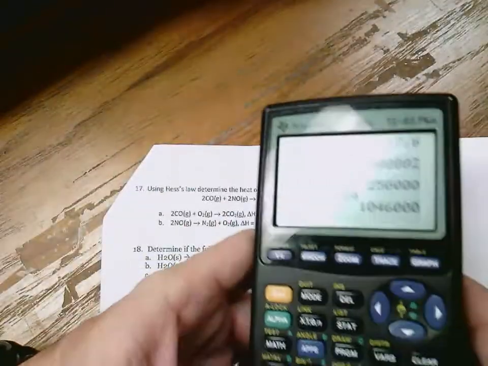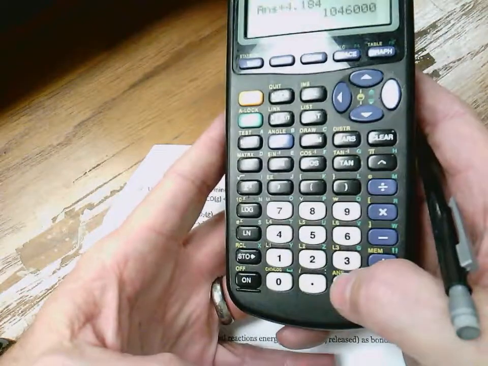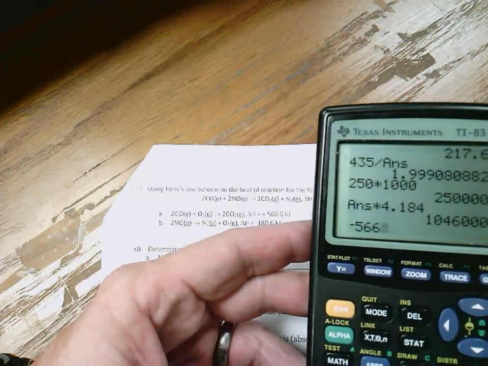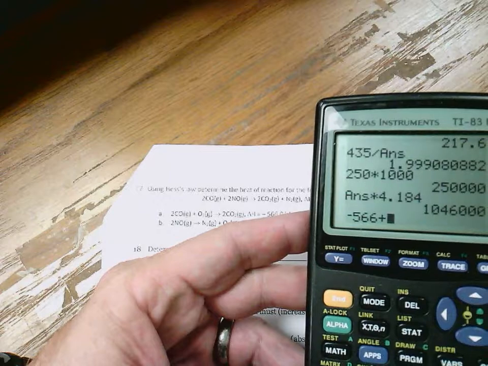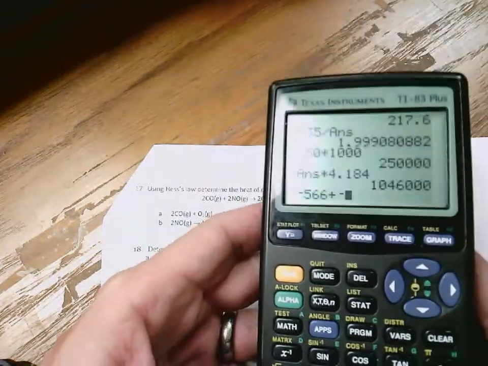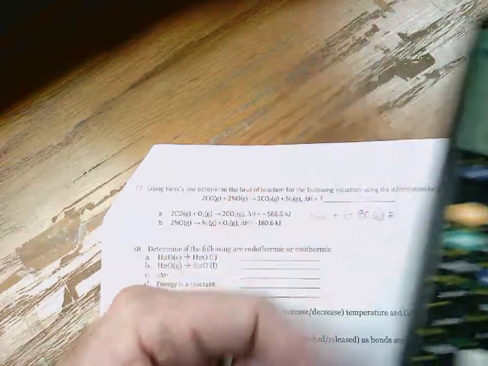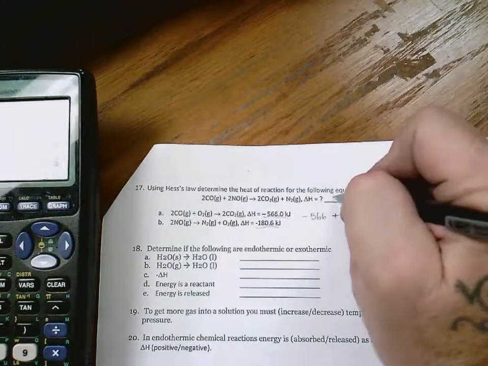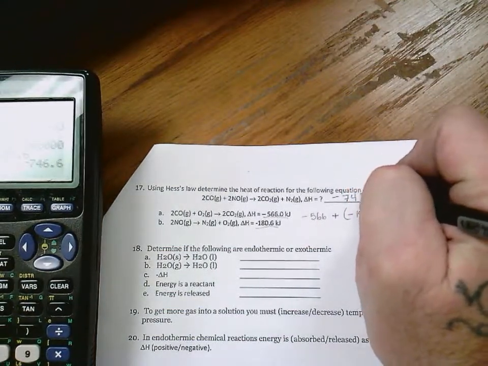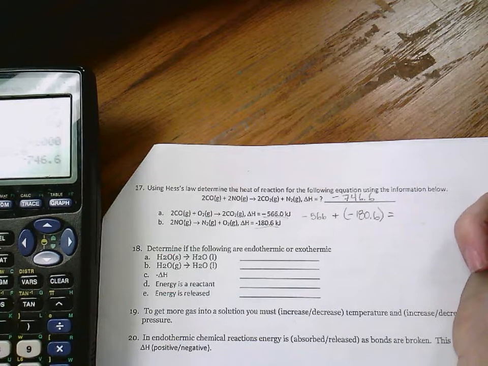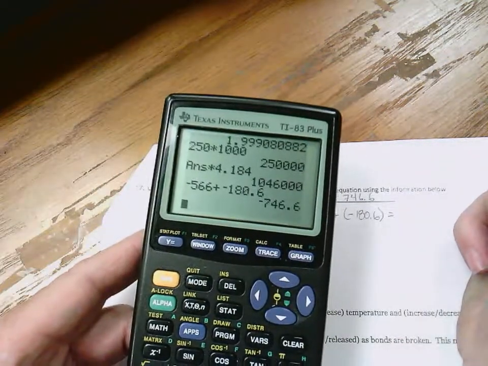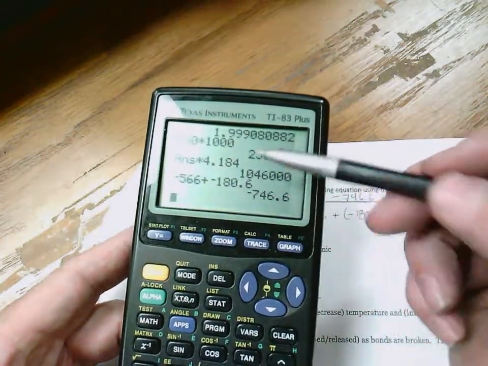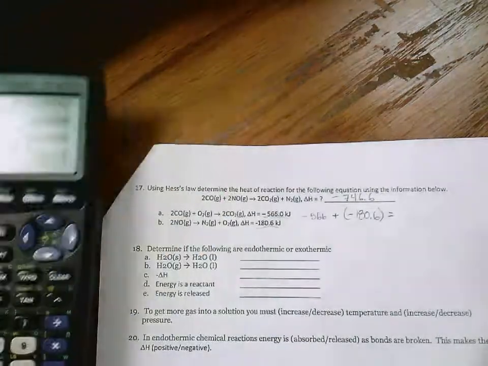So we're doing negative, the negative symbol right here, 566 plus, and then I'm going to do another negative 180.6 equals negative 746.6. We see how we got that? Adding a negative to a negative is negative 746.6.